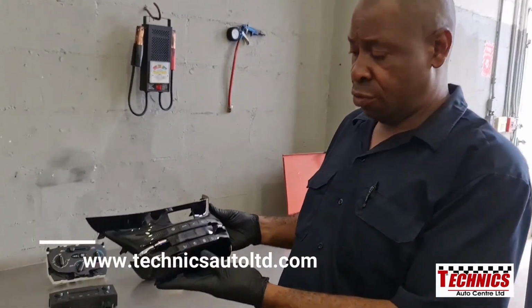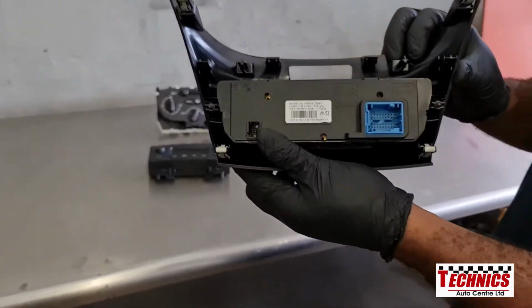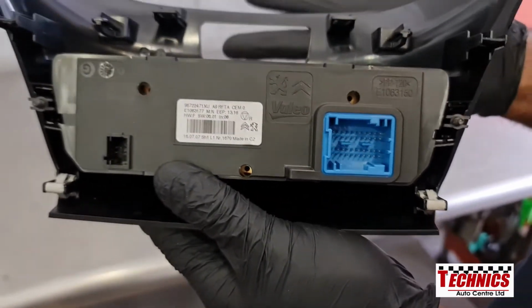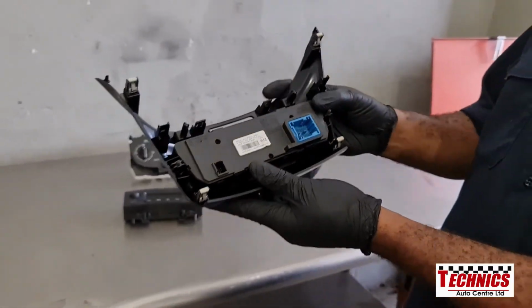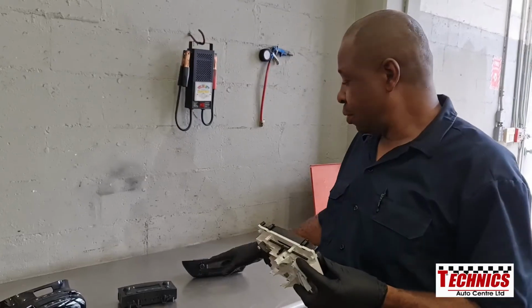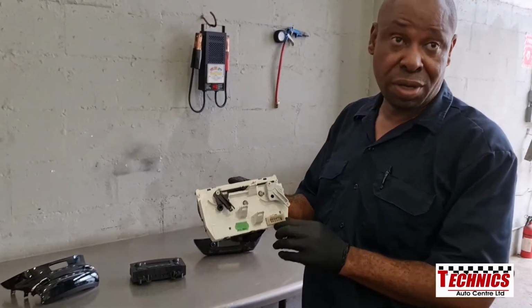This control panel is from a Peugeot. This also has a computer in the back, so it's a computer and a control panel together. This one has 48 wires. Compare these 3 control panels with this manual control panel.